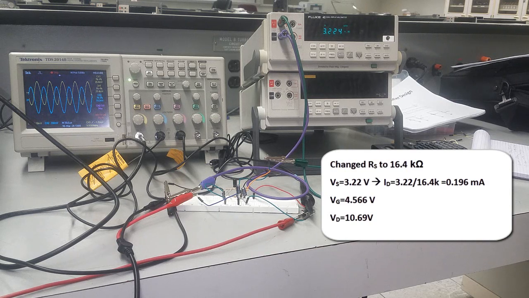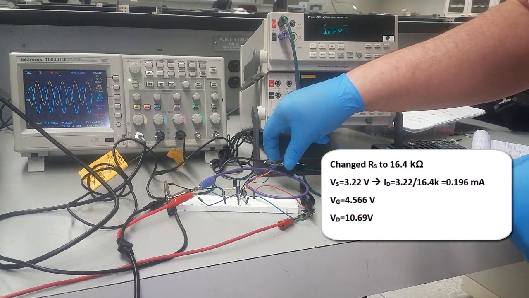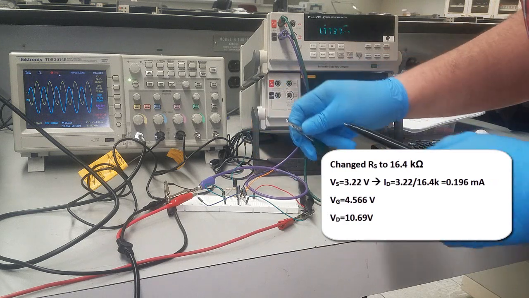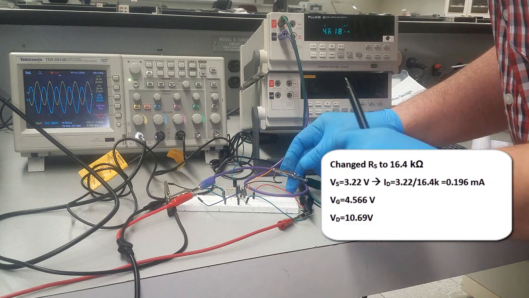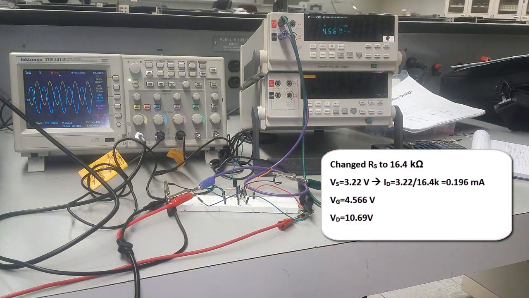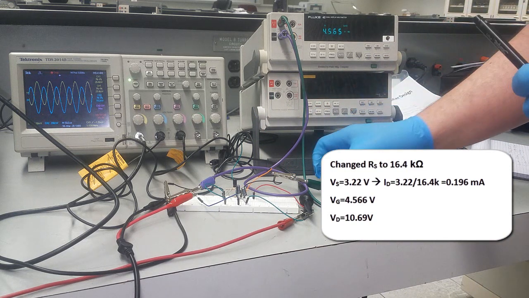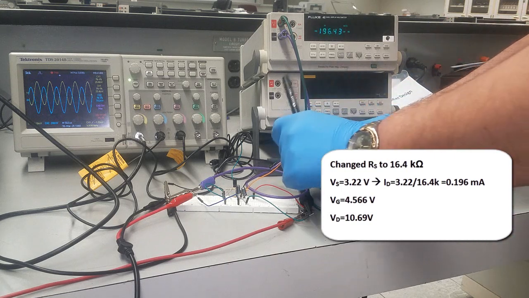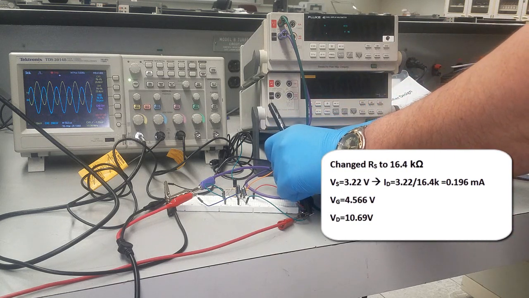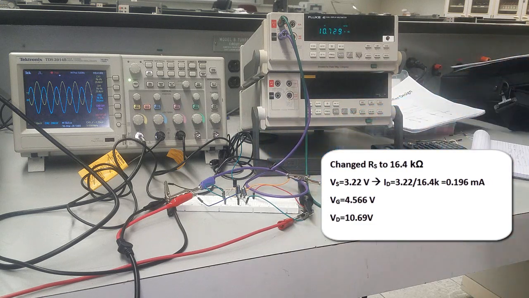And VG is the second one, the black wire here: 566, so almost the same as before. And finally we're going to measure the drain voltage, which is the orange wire here, and now it went up. It's 10.7 volts.